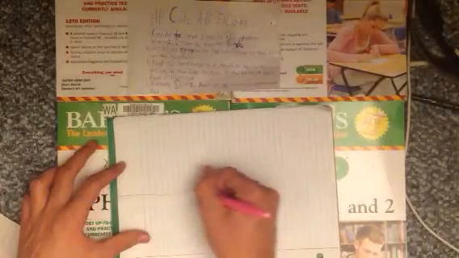Alright, so this is how to do the AP Calc AB free response question number 6. Consider the curve given by the equation y cubed minus xy equals 2. It can be shown that dy/dx equals y over 3y squared minus x. Part A. Write an equation for the line tangent to the curve at the point (1, 1).